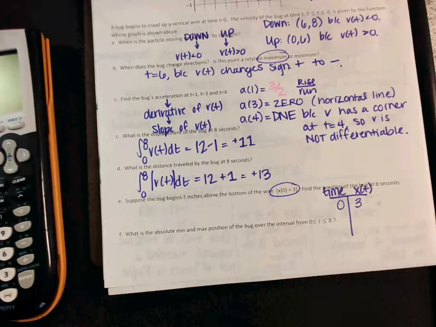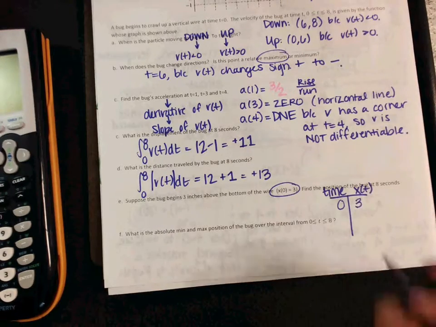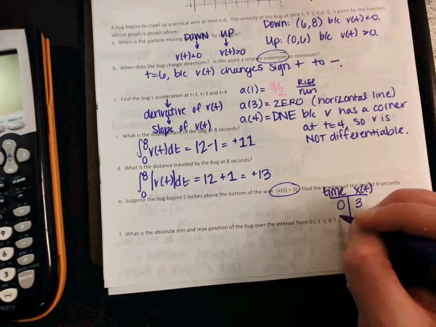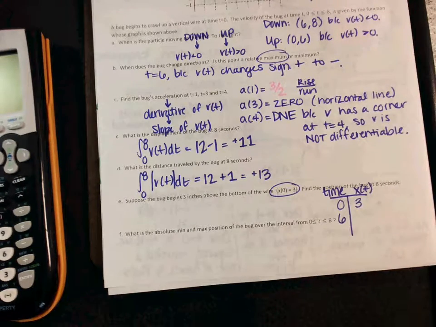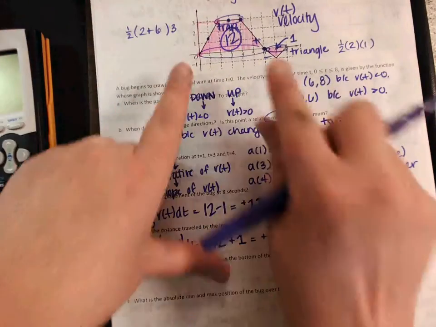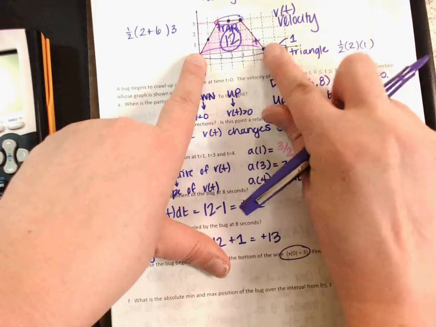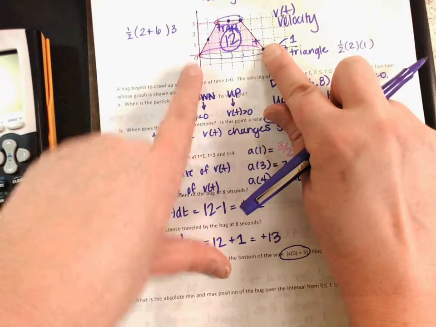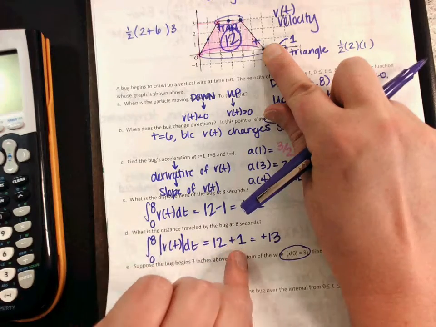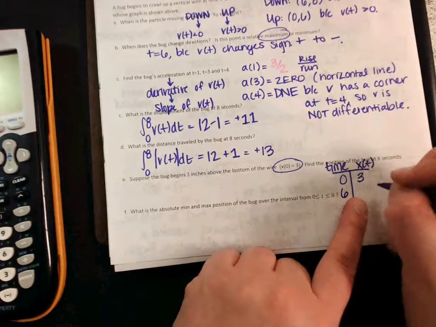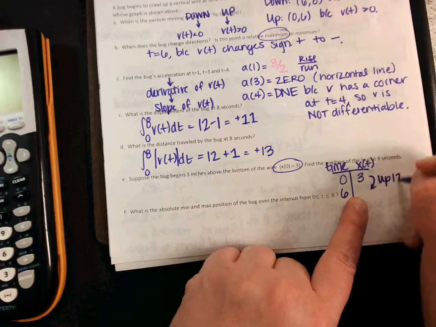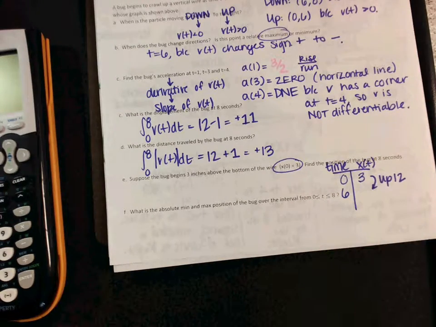3. Okay, what is my next critical number? Really, there's only one critical number. What was it? Where did it hit the x-axis? 6. From 0 to 6. Okay, look at the graph. How far did the bug go from 0 to 6? What was my area? 12. Which direction on the wire, up or down? If the area is above, he went up. So if he started at 3 and then he went up 12 units, where is he now?